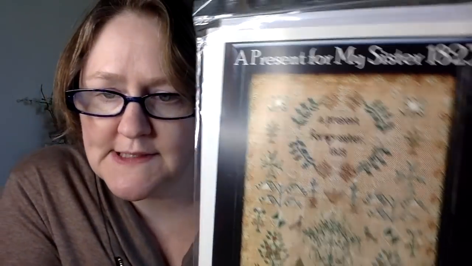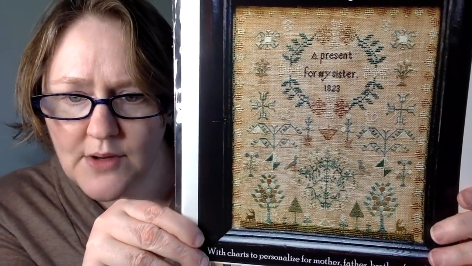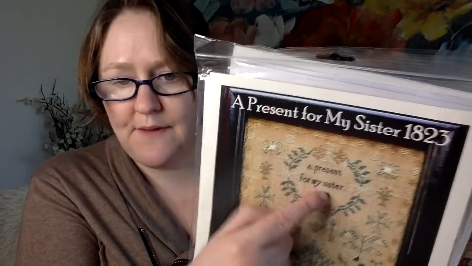So I got those charts. Those are new from the Needlework Expo this year. And then I got some charts for giveaways for later on. I got a present for my sister. This is by Needlework Press. Very beautiful. For those of you who like, well, I don't know, is it considered a sampler? With charts personalized for your mother, father, brother, friend, etc. So you could say a present for my mother or something, I guess, is the point. Anyway, I got one of those. We'll give that away later.